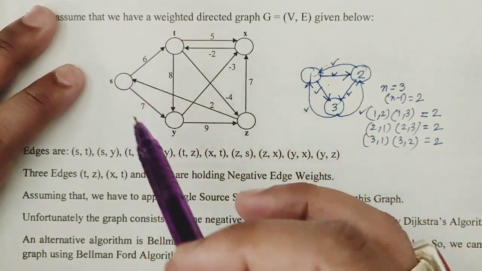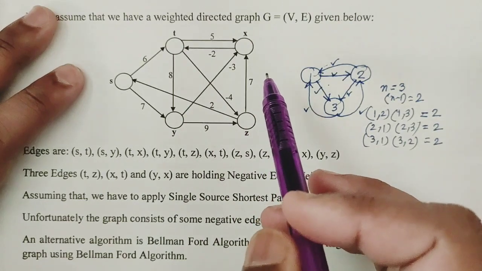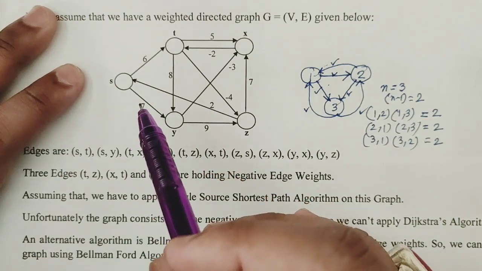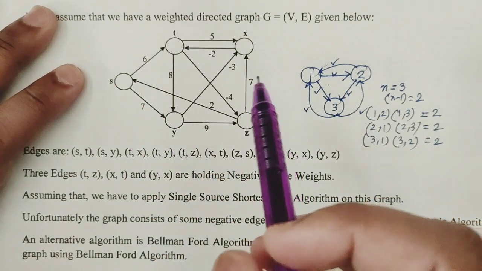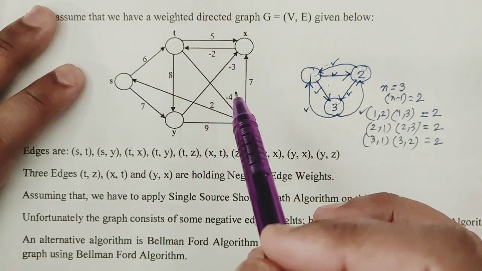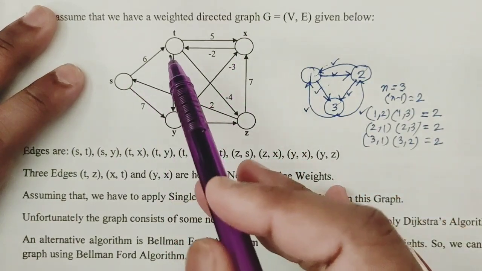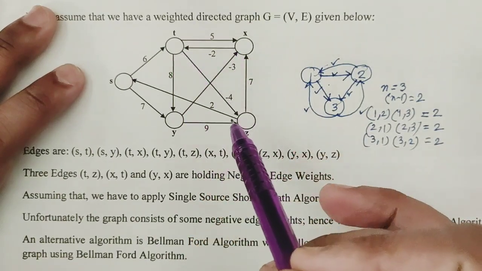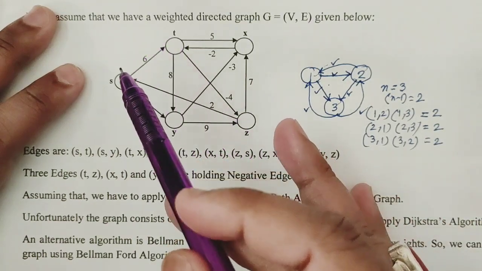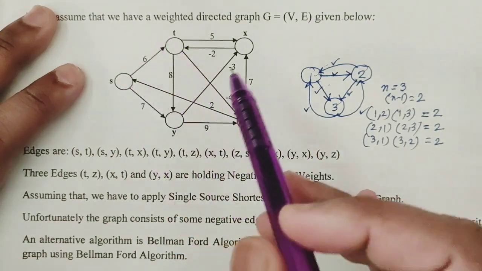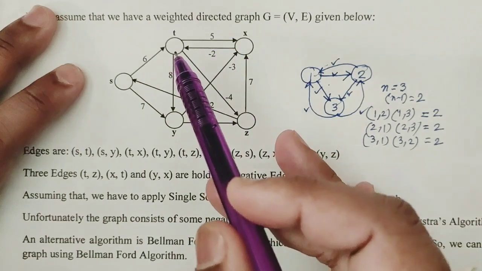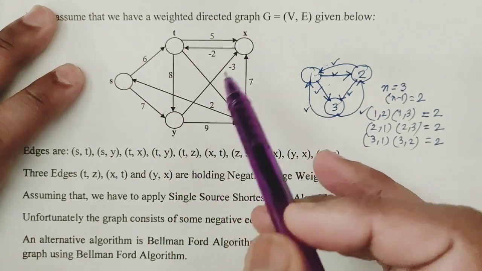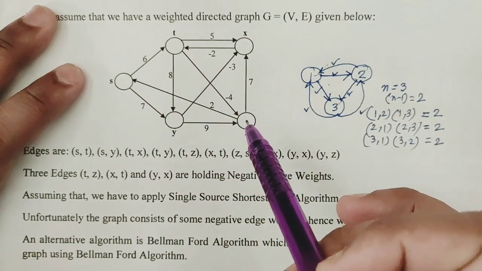So in a graph with n vertices, every vertex can cover at most n minus 1 edges. Unfortunately, in this graph, it is not possible for any of the vertices. If you consider t, there is an edge t to x, another edge t to y, and another edge t to z. Unfortunately, there is no edge from t to s. Similarly, from x there is only a single edge, x to t. There is no other association from x to s, x to y or x to z.